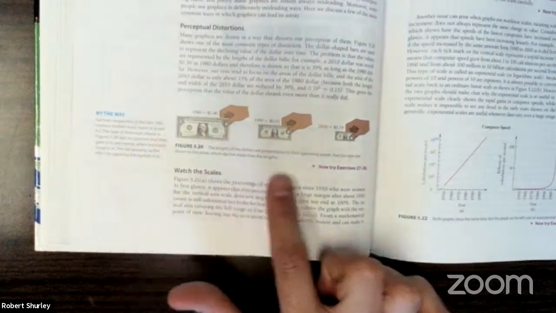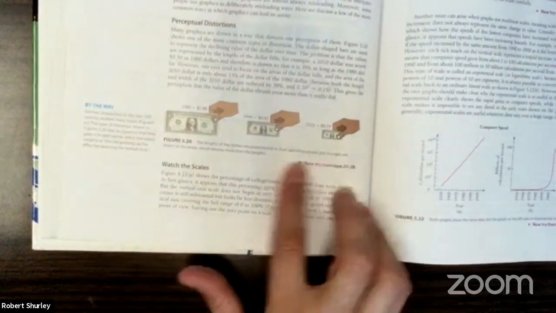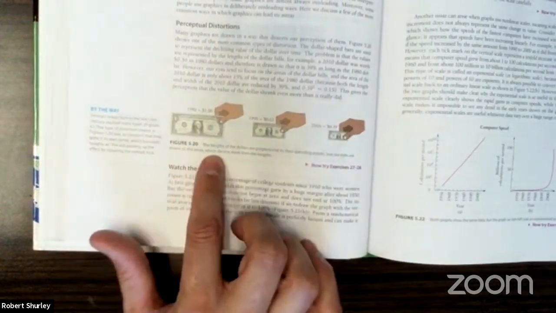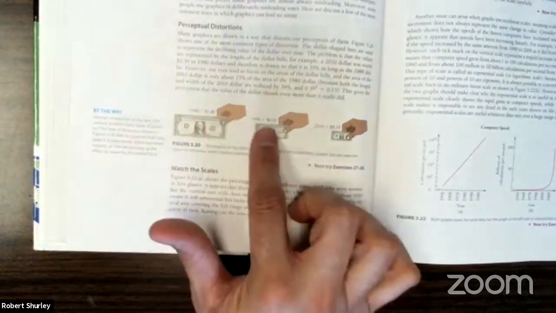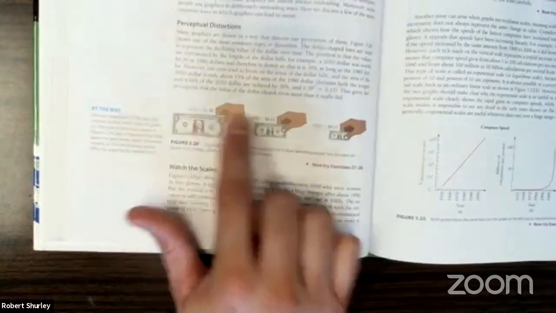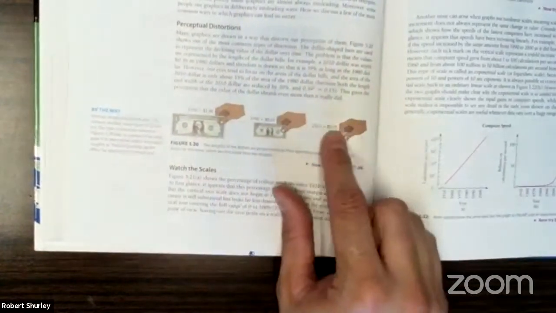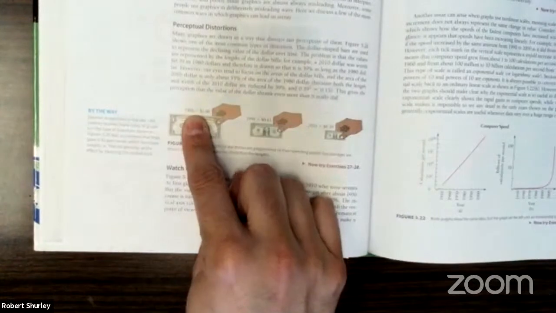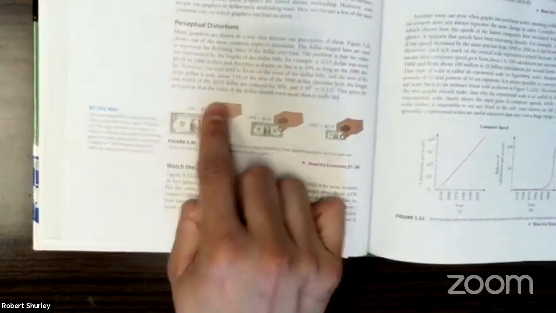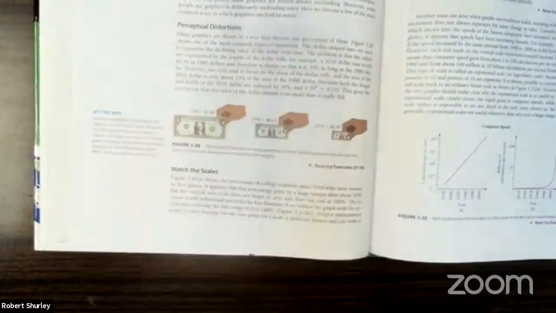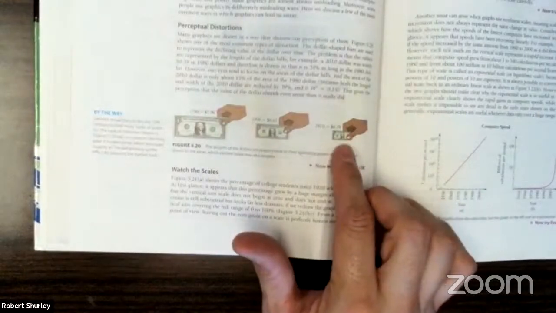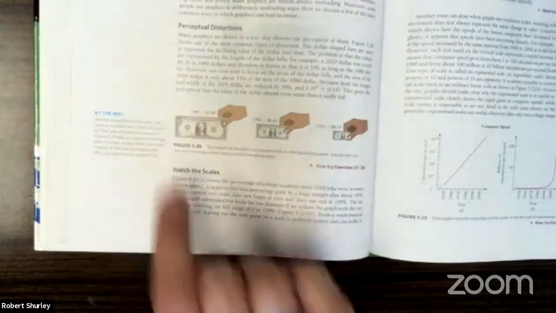It says the lengths of the dollar are proportional to their spending power, but our eyes are drawn to the areas, which decline more than the lengths, right? So this length of the dollar really does correlate to the percent. So this length would be 39% of the $1, but our brains see area first. So this looks a lot smaller than 39%. To me, it looks like about a quarter, if not less, maybe 10% of this entire dollar.